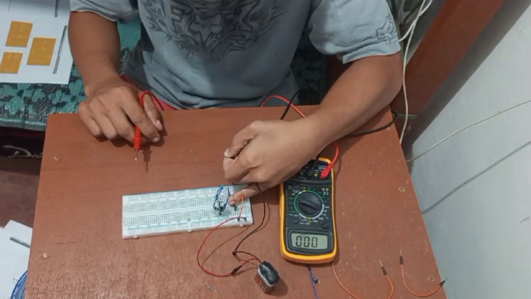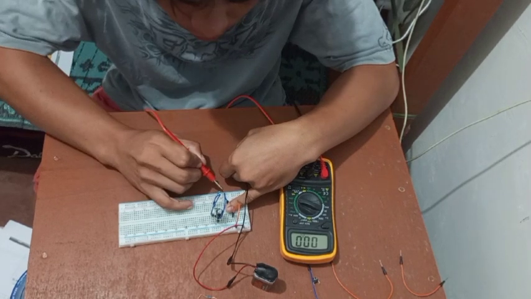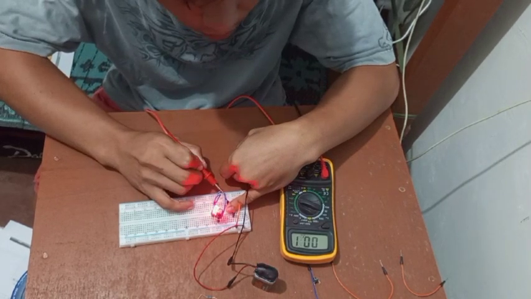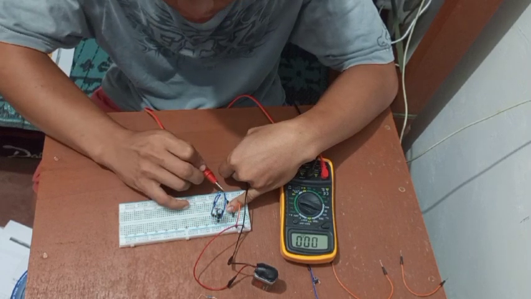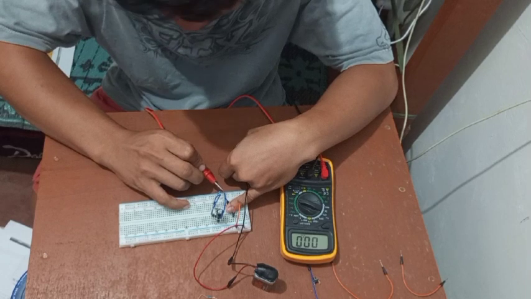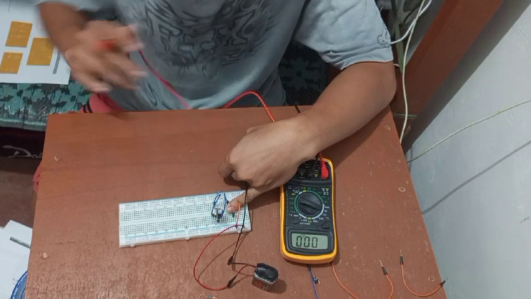So for the value of resistor in current in 0 seconds, we have 0.2, and after 15 seconds, 0.2 amps.